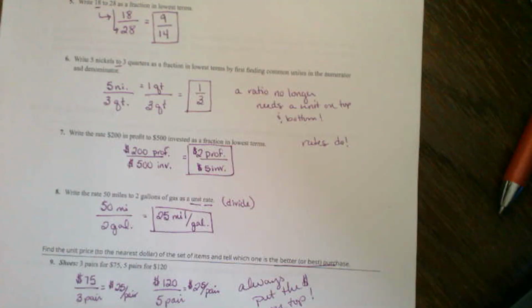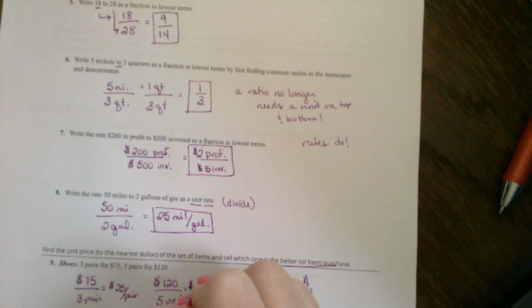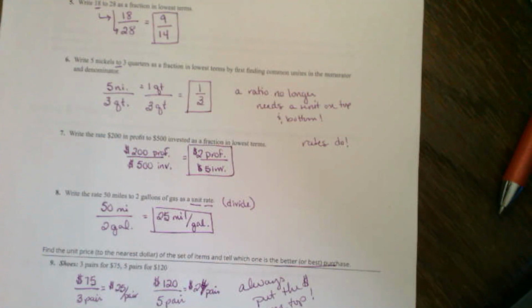$24 per pair? $24 per pair. That's what I get for doing it in my head.